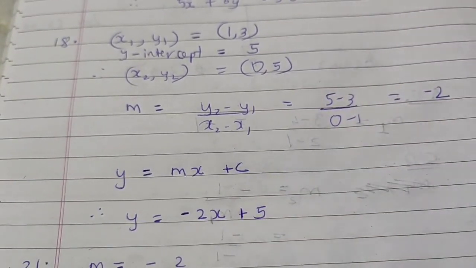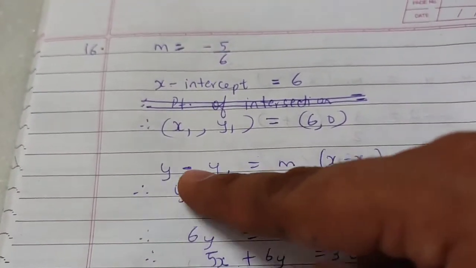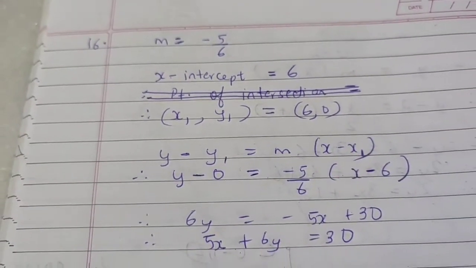If you want to use a slope point form, which was like this, y minus y1 is equal to m times (x minus x1), even that is fine. You will get the same answer in the end.